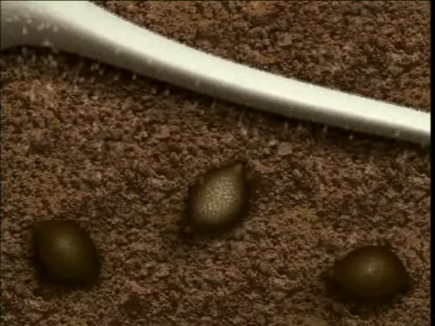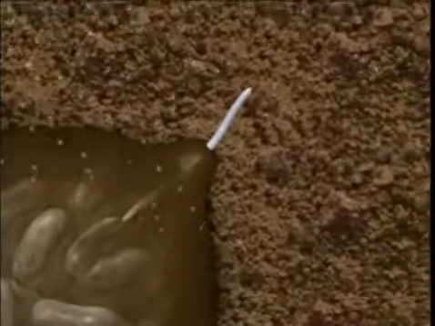Substances released by the roots of the young sugar beet plants stimulate hatching of the juvenile nematodes. The nematodes break through their eggshells and then emerge from the cysts.